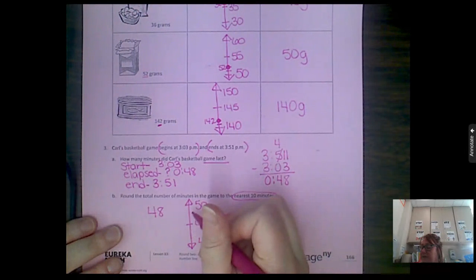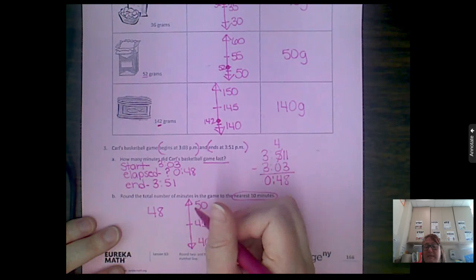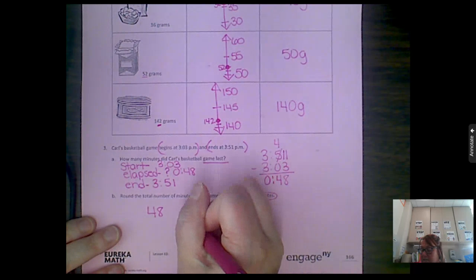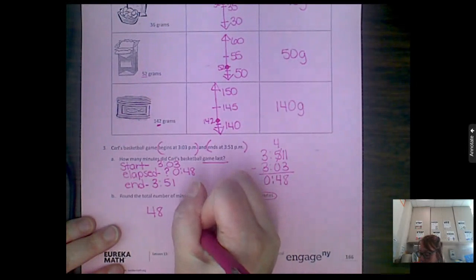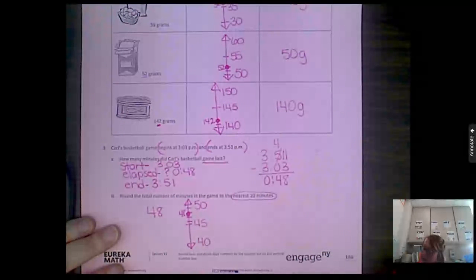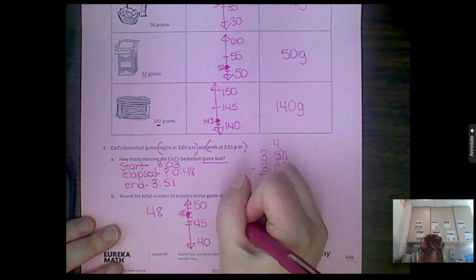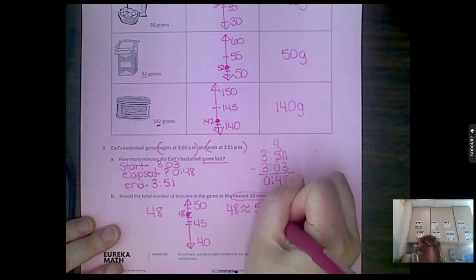And then we want to think about where 48 would go on that. Is 48 above 45 or is it below 45? It's above it, right? So we're at 45, 46, 47, 48. So we'll go right about there. And I can stick in my 49 if I want to, and then I would hit 50. So there's 48. Okay. So would it be closer to 40 or would it be closer to 50? Closer to 50. Okay. So 48 rounds to about 50.